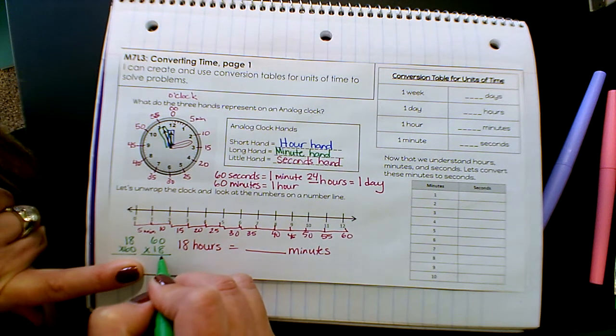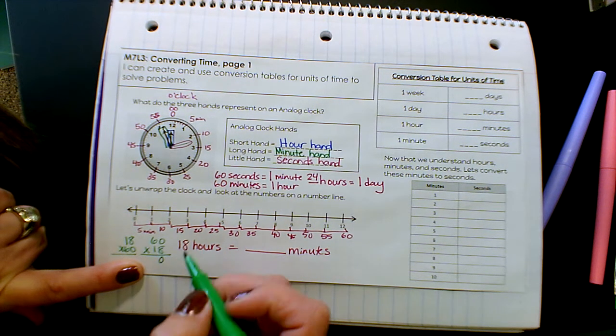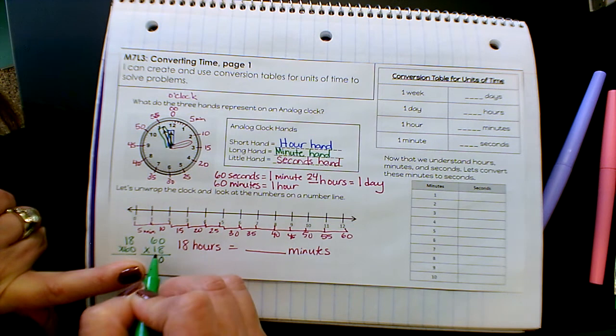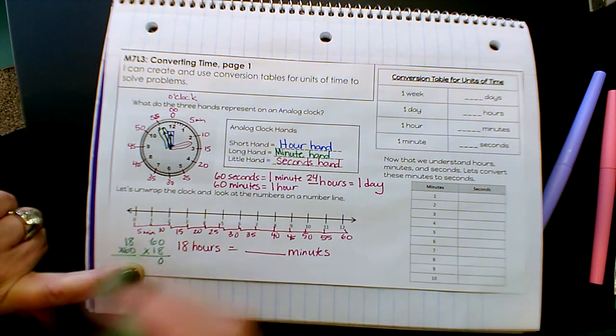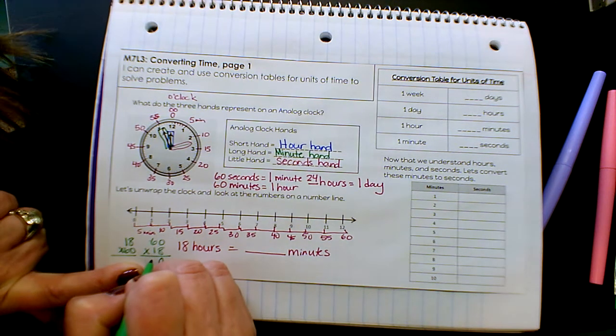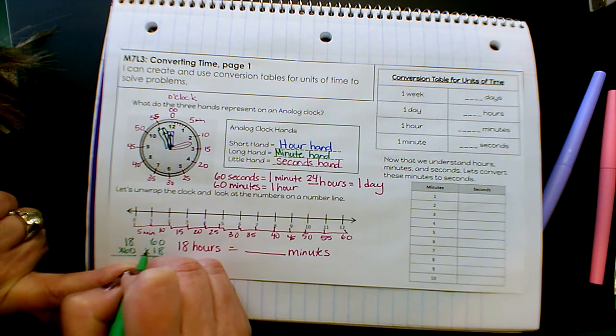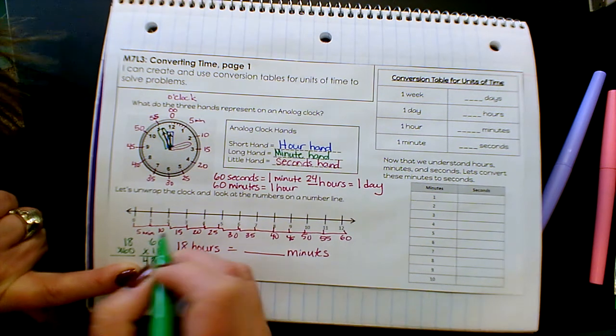So 18 times 0 is 0. 8 times 6 is 48, right? So I have 8, carry that 4, there's nothing but it, so I can just bring it down.